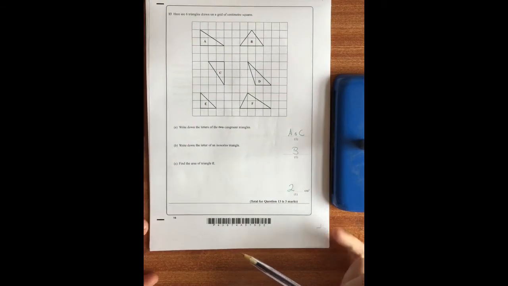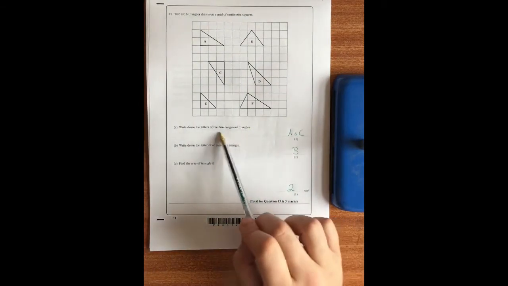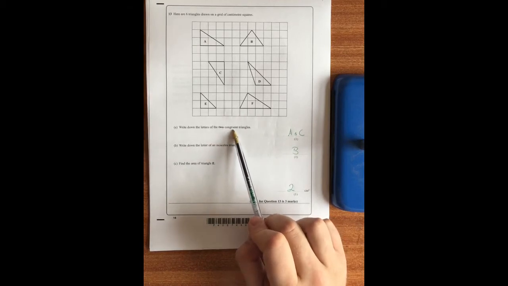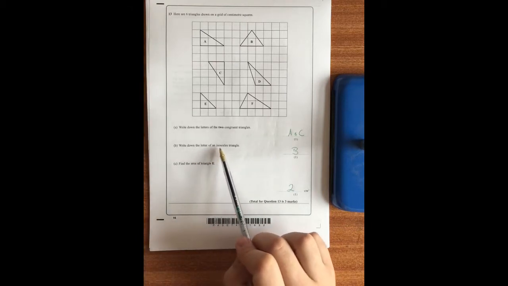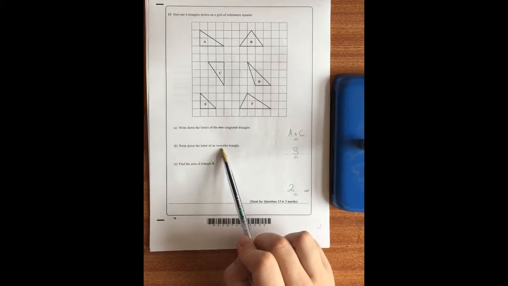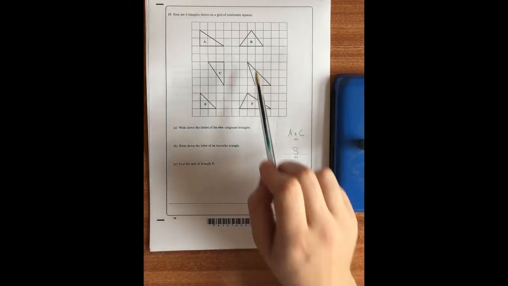Question 13. Write down the letters of 2 congruent triangles. Congruent means that they must be exactly the same. So that's A and C are exactly the same. Write down the letter of an isosceles triangle. An isosceles triangle is where 2 sides are equal. That is shape B.